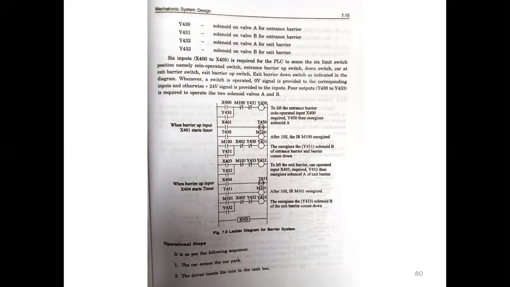Okay, all these conditions are controlled by the PLC because the PLC provides the high power voltage, that is, it can work at 230 or 440 volts. This is the main advantage of the PLC used in this condition, the electronic car barrier system.